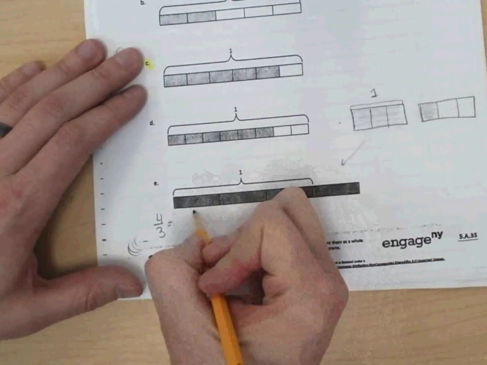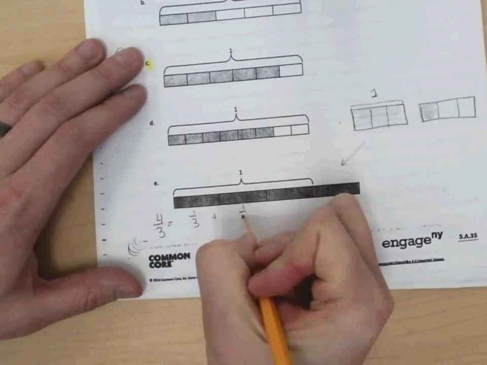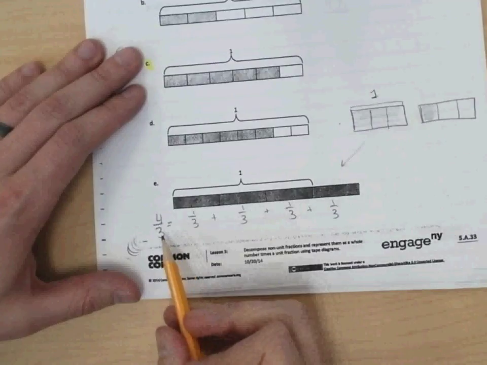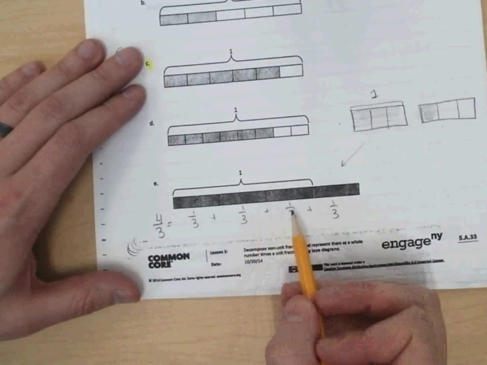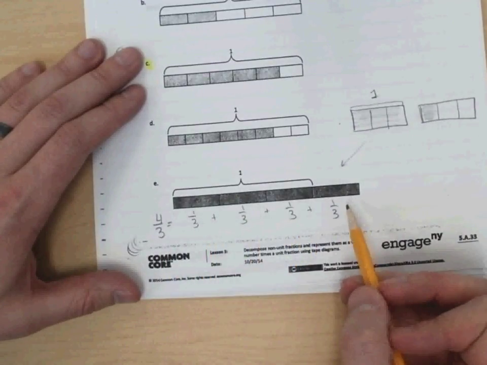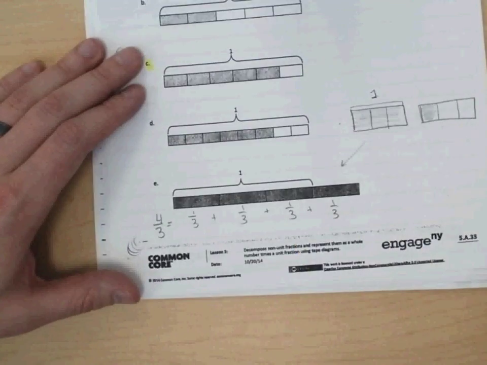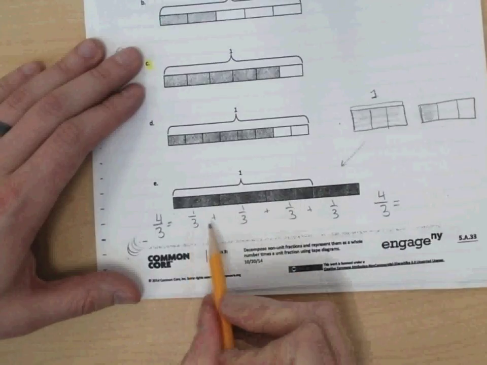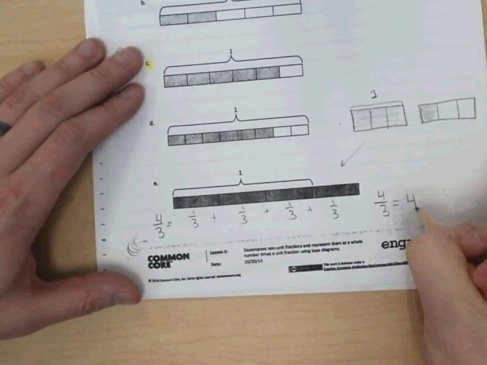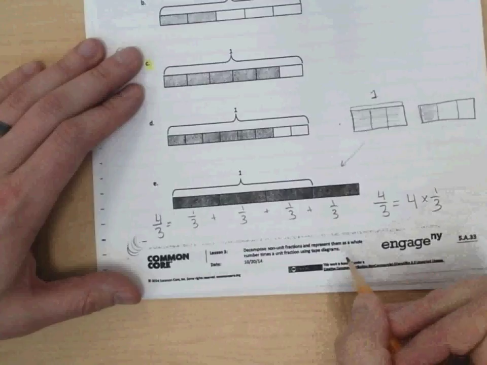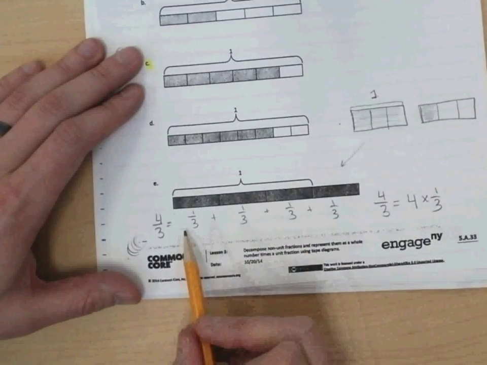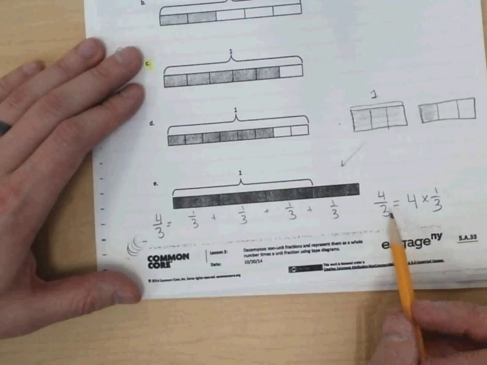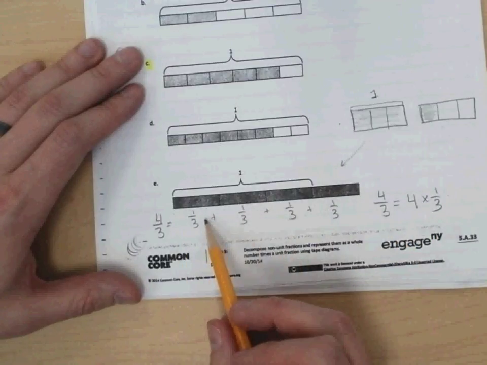So the sum of unit fractions is adding up each piece. The unit fraction is each piece. And so I have 4/3 equals 1/3 plus 1/3 plus 1/3 plus 1/3. Now they also want me to give this as a multiplication sentence. And so in this case, it's 4/3. We have 4 times that we wrote 1/3. And so I write 4 times 1/3. And so I have the sum of unit fractions in a multiplication sentence for this improper fraction.